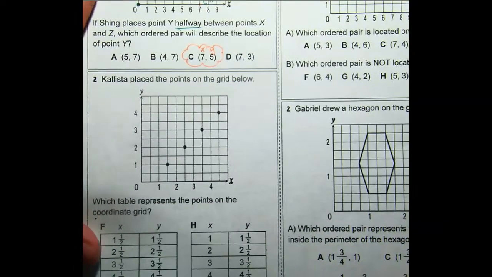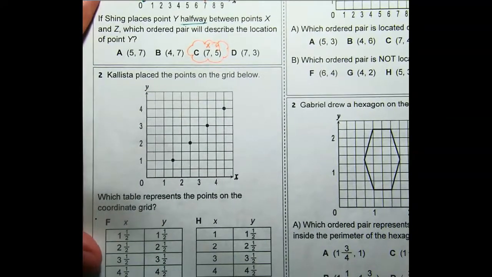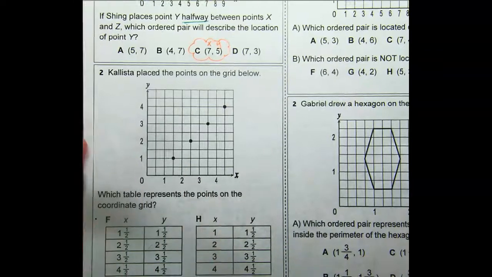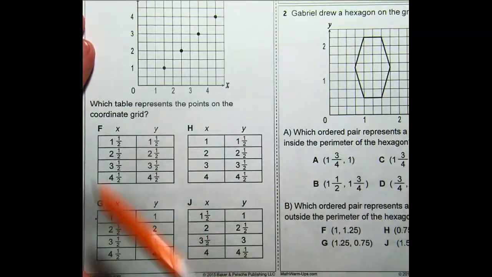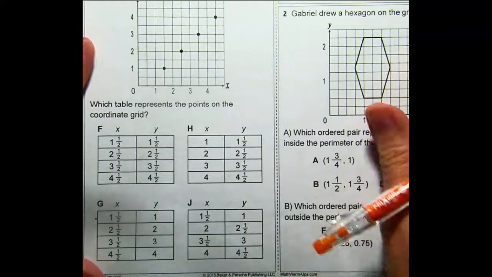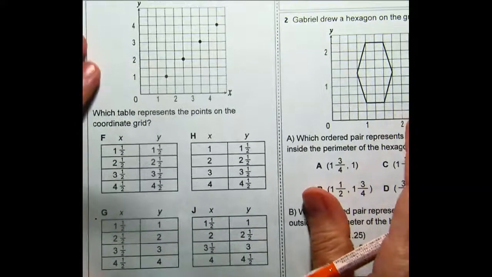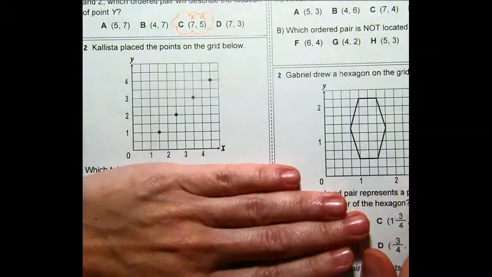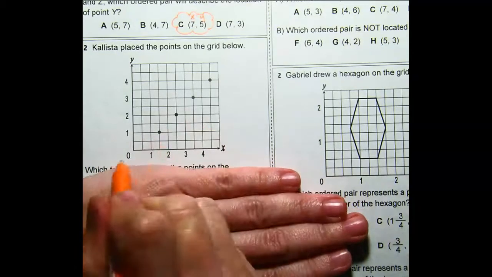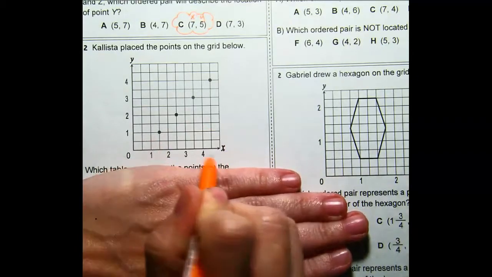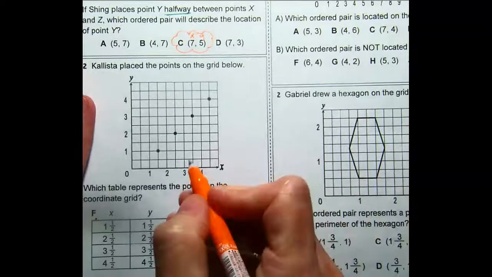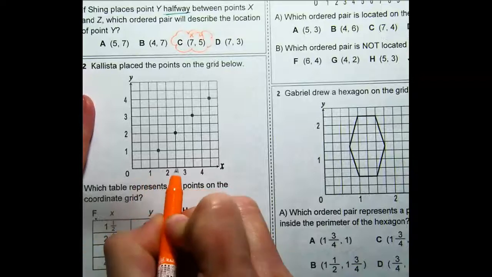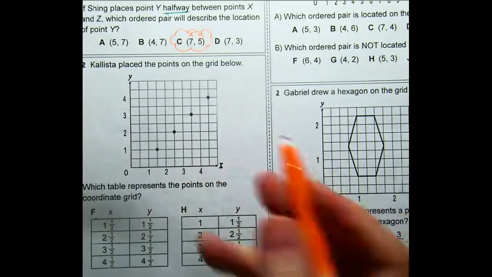Let's look at number 2. It says, Callista, place the points on the grids below. Which table represents the points on the coordinate grid? Now, these look a little bit different than what we've seen because we see fractions, but is it possible to have values between whole numbers? Absolutely. So before we start looking at these answers, I think we should evaluate the scale that's going across on the x-axis and the y-axis.